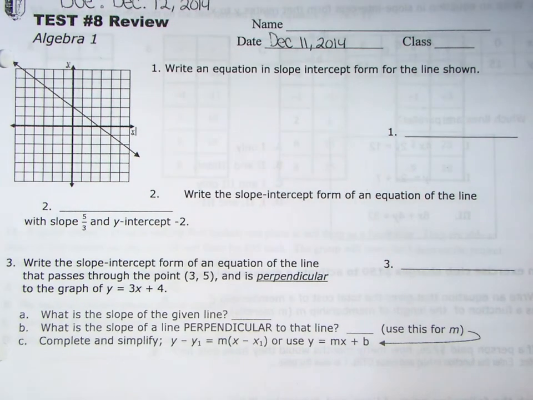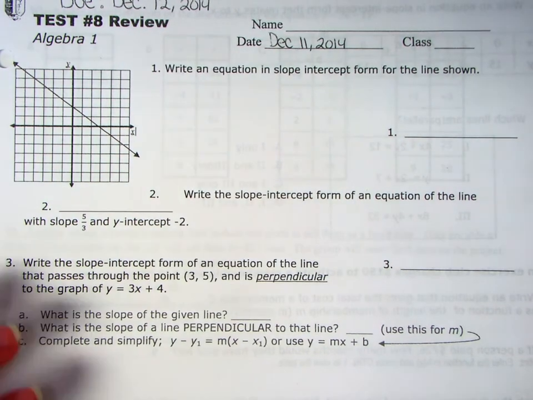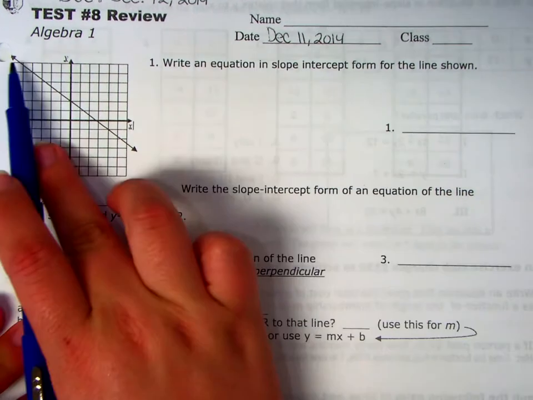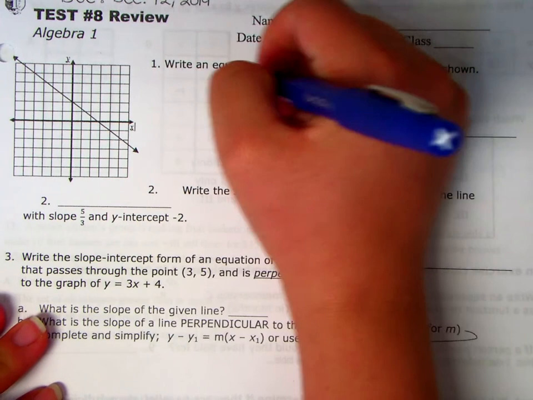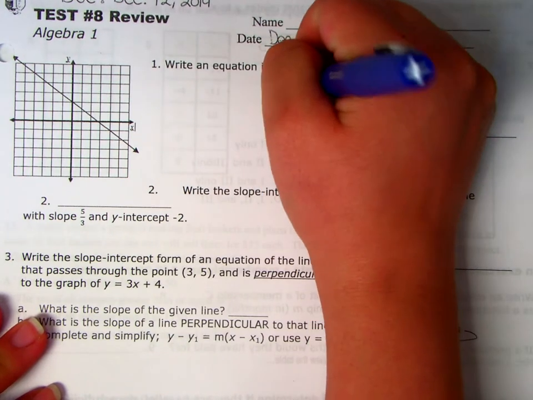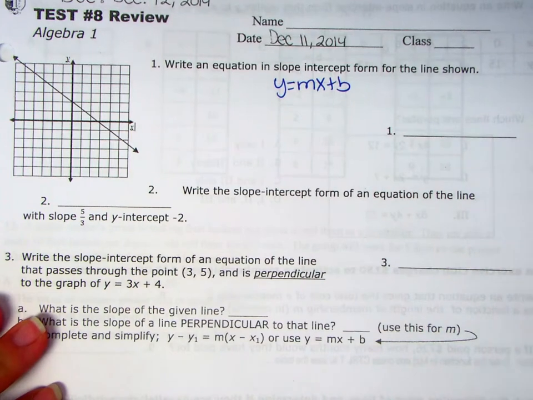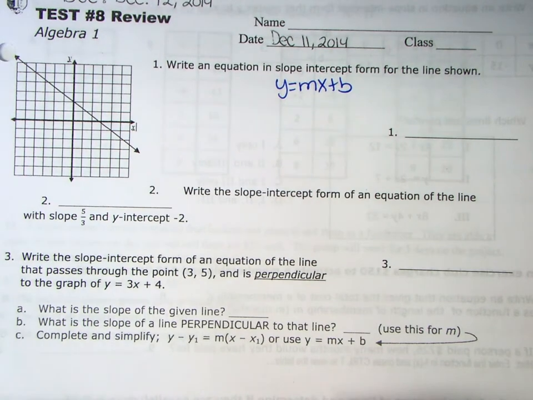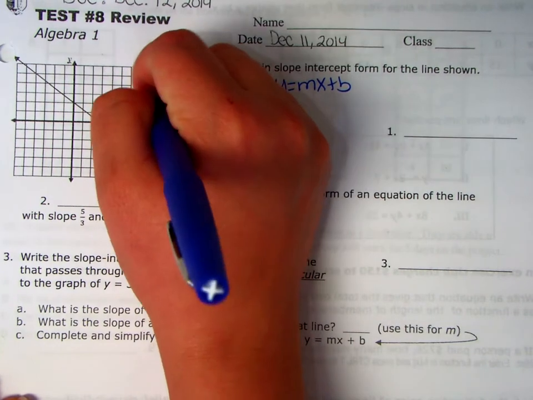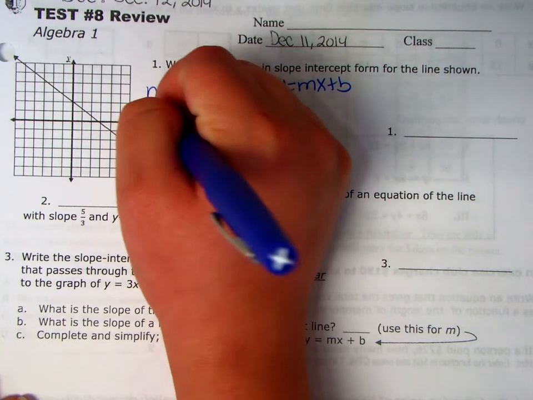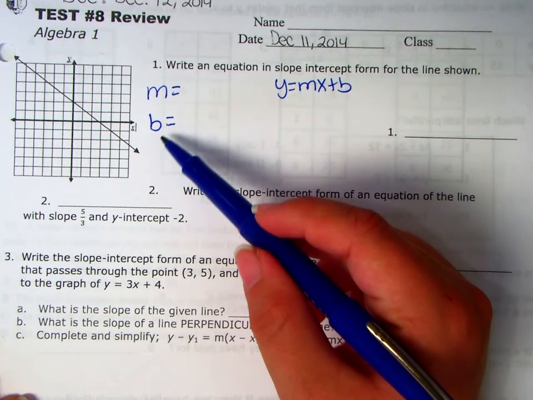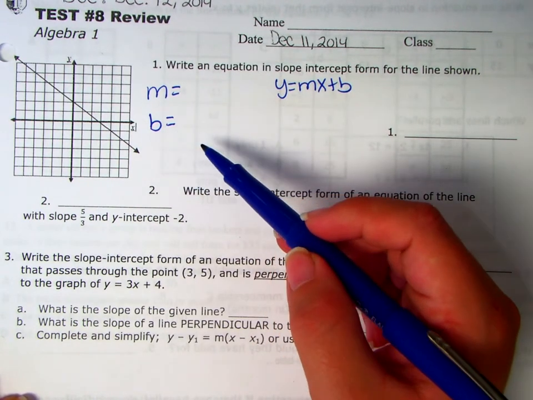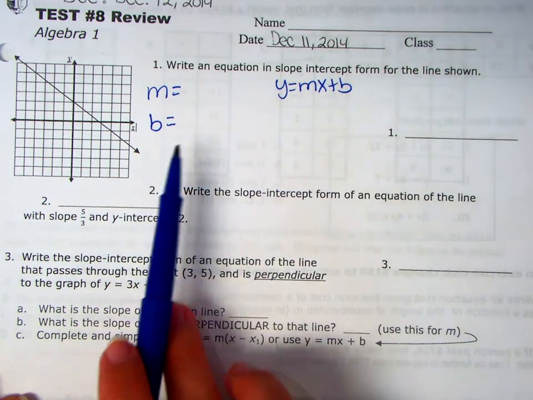Problem number 1 says to write an equation in slope-intercept form for the line shown, which is this graph right here. Well, slope-intercept form, you need two things. What are the two things you need? Well, that's your equation, y equals mx plus b. But you need the m, which stands for what? For slope. And b stands for the y-intercept. So let's start with that y-intercept.